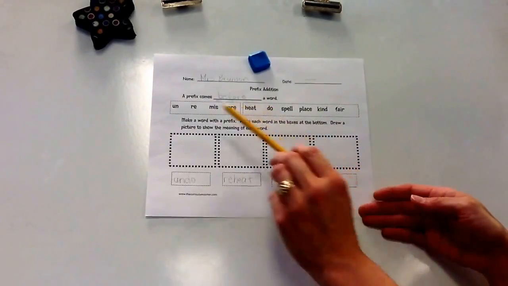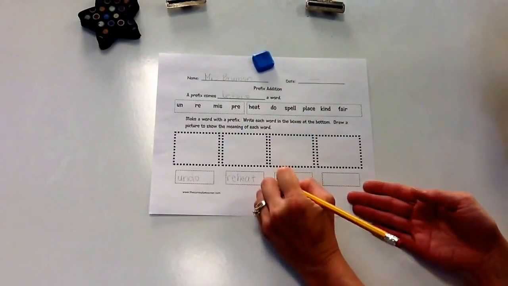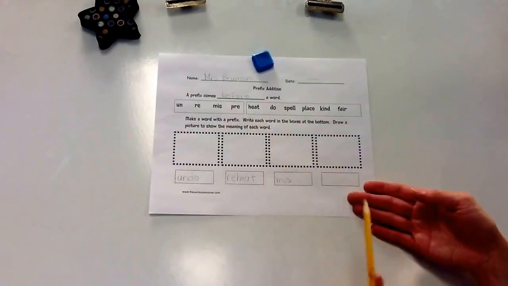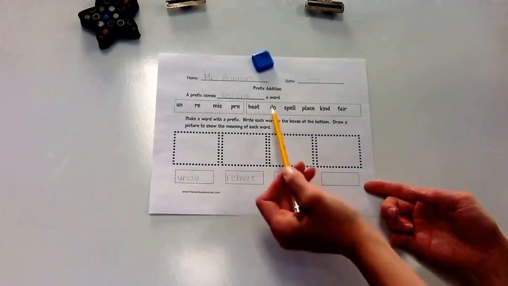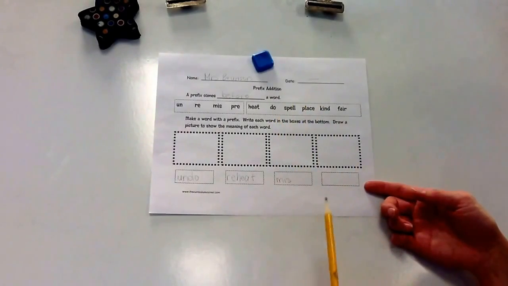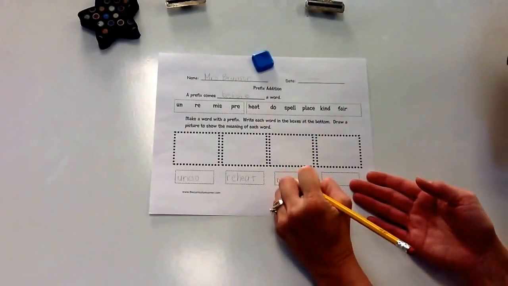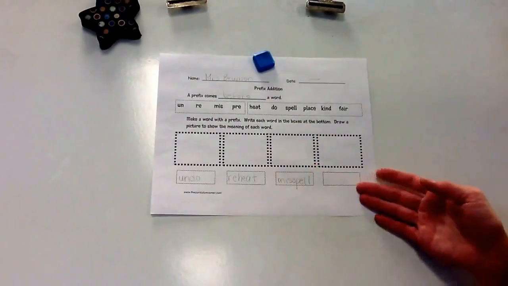But I'm going to go through and show you how I can use the prefix mis to do another word. So I'm going to add the prefix mis. And let's think about this. Misheat. No, that doesn't really make sense. Misdo? No, I've never heard of that. How about misspell? Yes, misspell is a word. To spell it wrong, right?